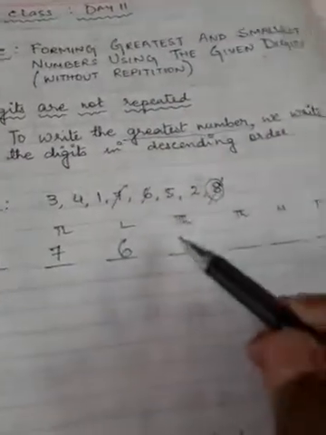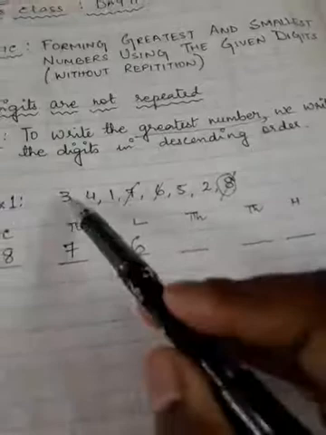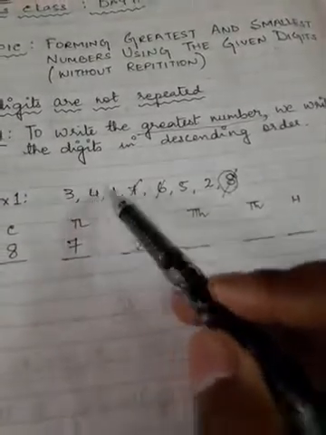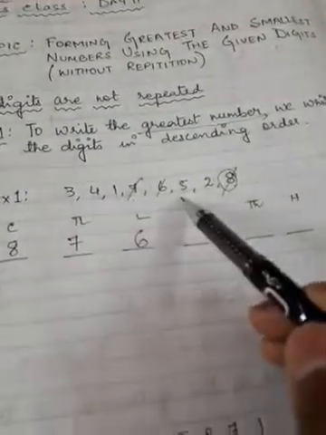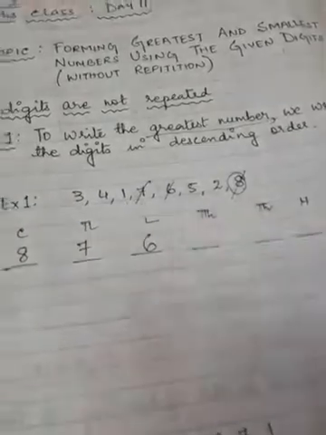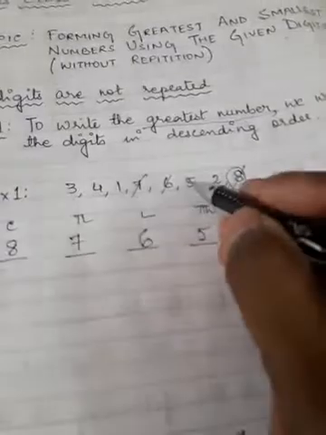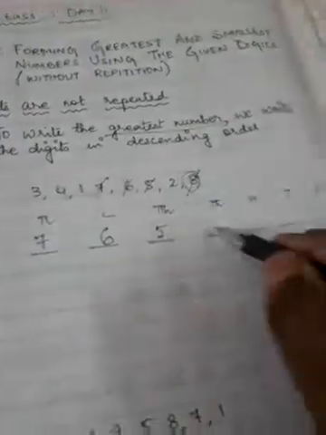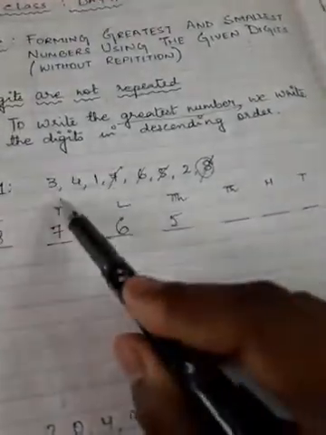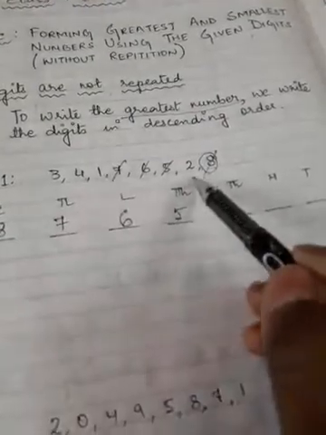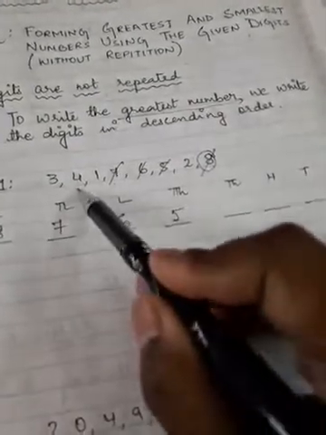Now the 10,000's place: 30,000, 40,000, 10,000, 50,000, 20,000. Which one is greater? Of course 50,000 is greater. So I'll cancel off 5. Now the 1000's place: 3,000, 4,000, 1,000, 2,000. Which one is greater? 4,000 is greater.